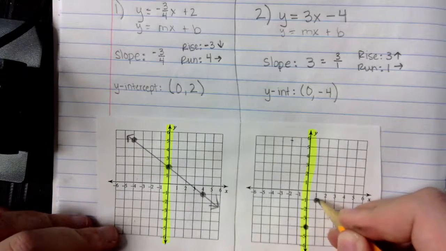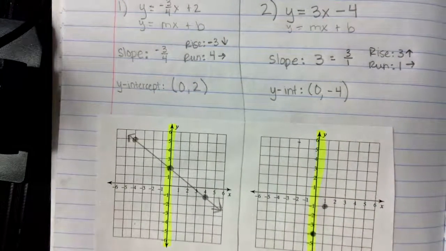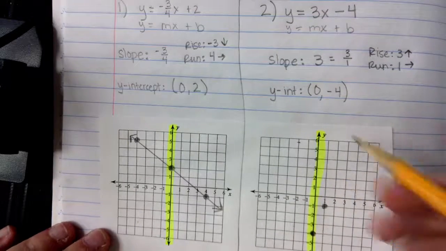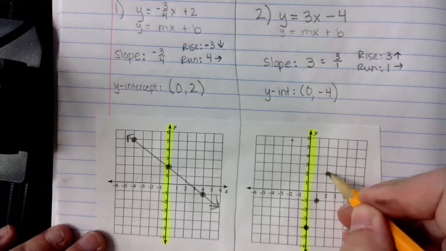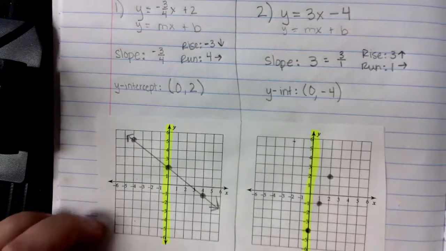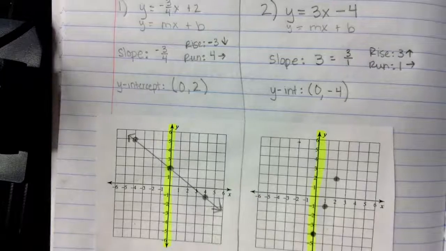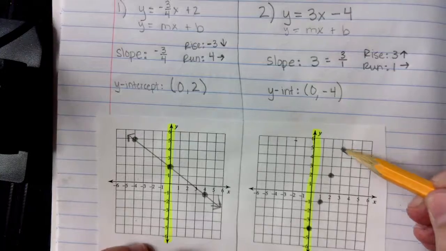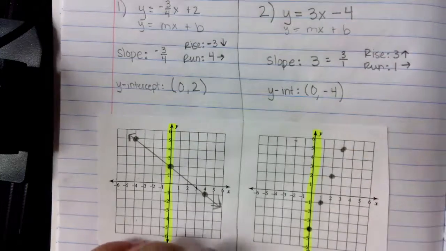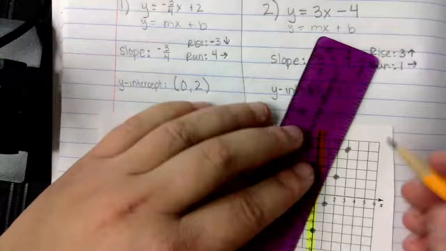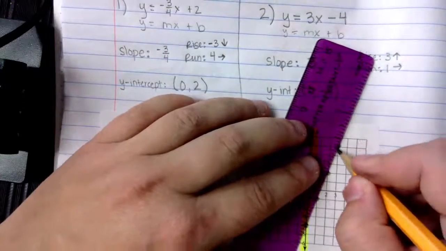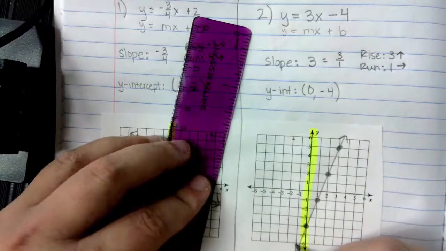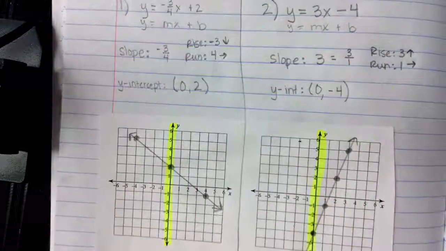And we can keep making those points over and over again from point to point. So I'm going to do it again. Up 1, 2, 3, over 1. You technically only need 2 points, but I like to make more than 2 points because it just helps me know that I'm getting a nice straight line. Especially if I'm somewhere where I don't have a straight edge. So we're just repeating that rise and run over and over again. Up 3, over 1.